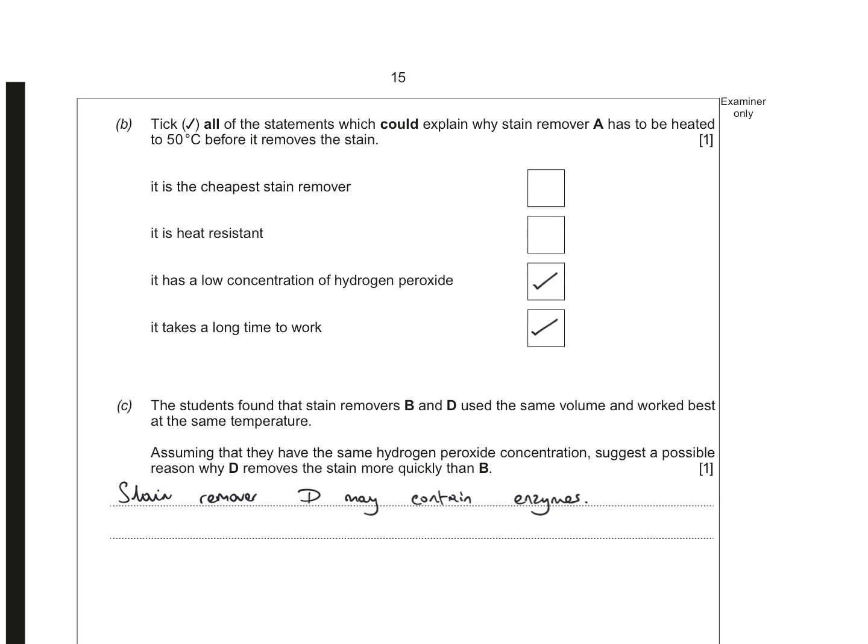Tick all of the statements which could explain why stain remover A has to be heated to 50 degrees before it removes the stain. It's not because it's cheap. It's not because it's heat resistant. They told us it's a different concentration, so it's low. And it also takes a long time. So we're heating it up, because remember, a higher rate happens when we have a higher temperature.